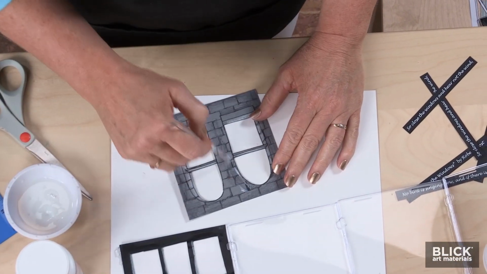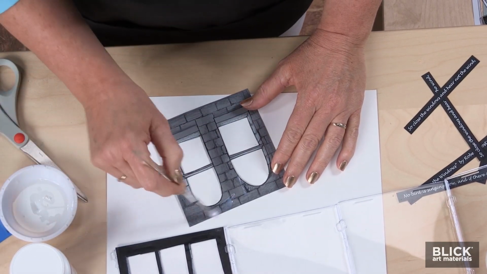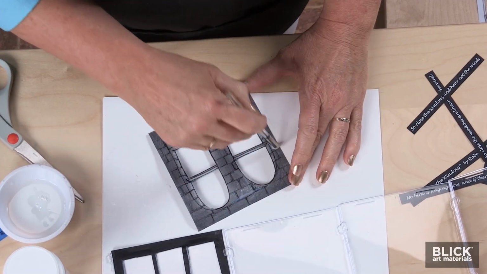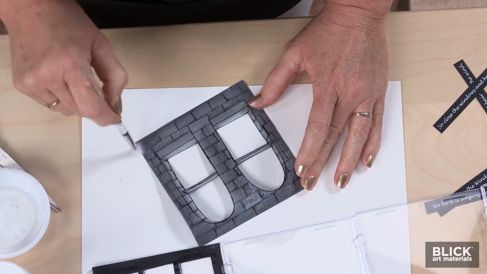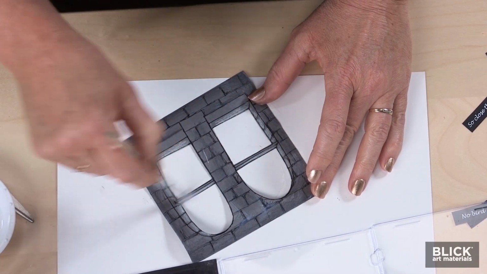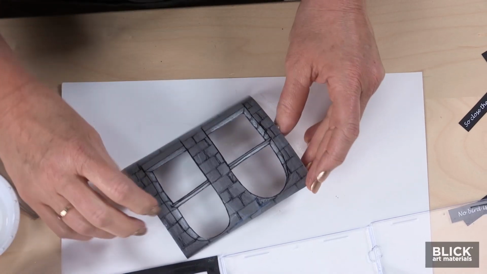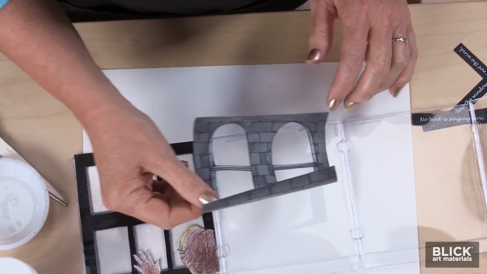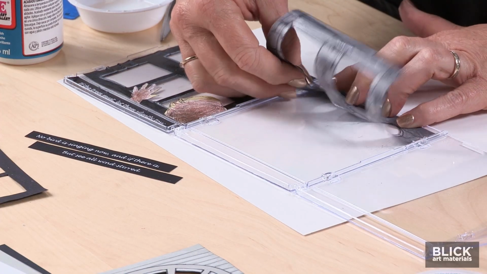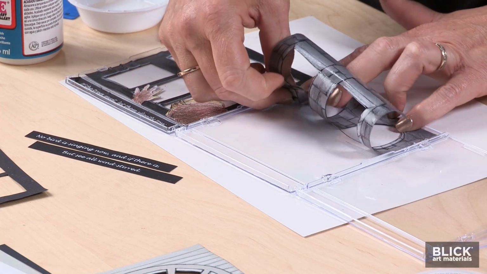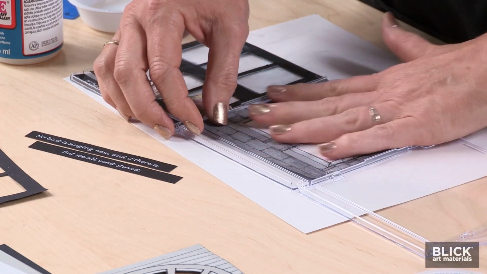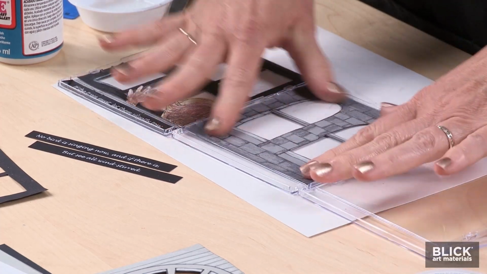I brush Super Mod Podge gloss on the side that is going to go against the CD case. Create a smooth and even coating. Now I'll position that beneath the tabs as flat as I can get it, and burnish it down with my fingers.